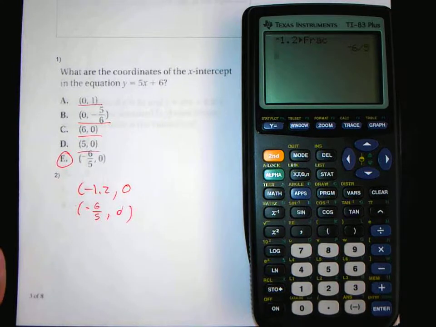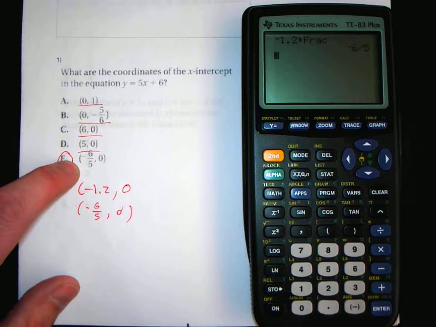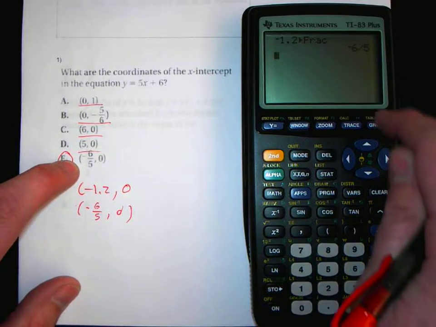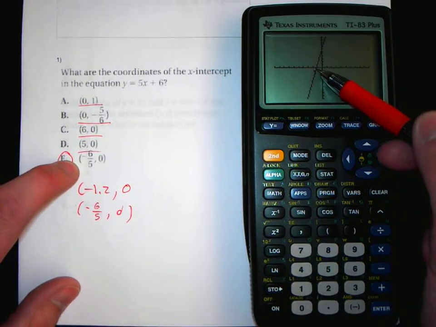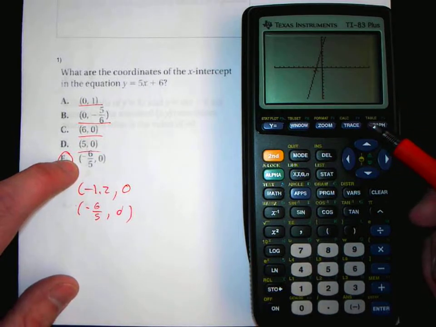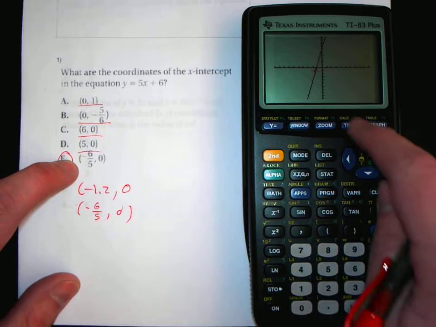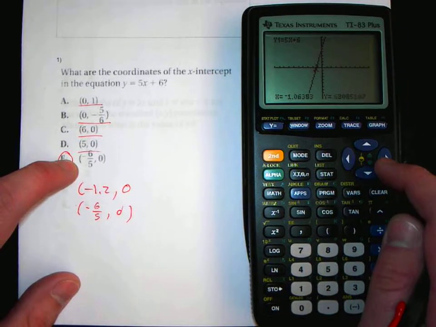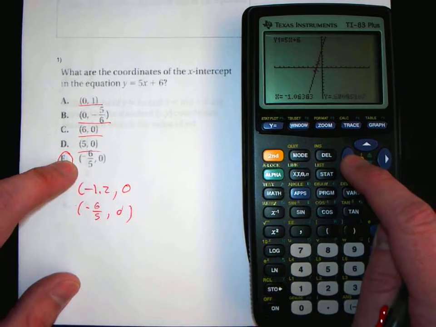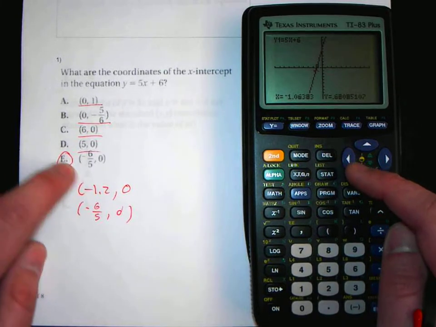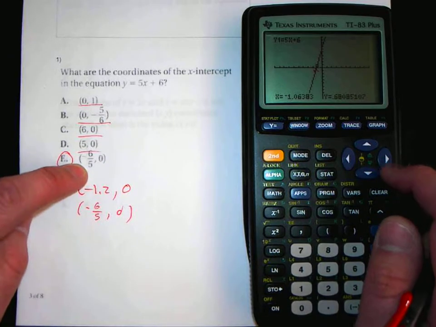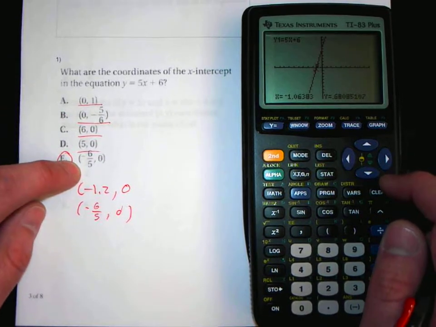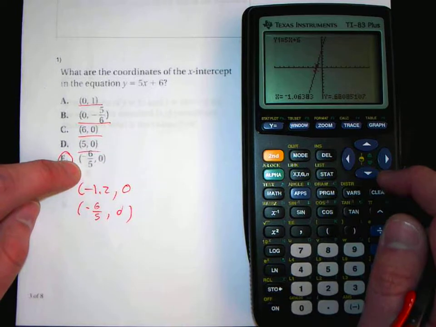So could we also put that in as y, put it in as our graph, and then just scroll over to the x and see where that lands? Yeah, so it crosses at -6/5. We can trace it too. You don't get the exact number, but you could guess it's around -1 point something. It's actually -1.2, and there's only one answer that's close to -1.2. There's actually only one x that's negative. So there's multiple ways to get the answer.